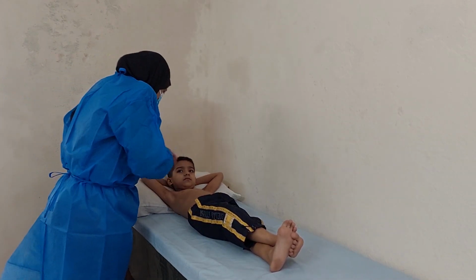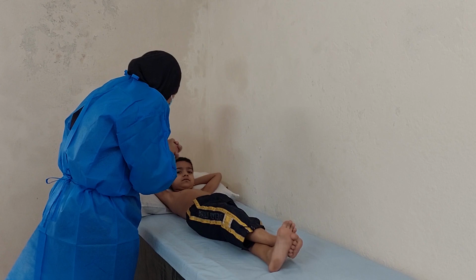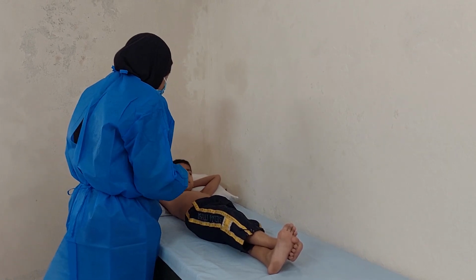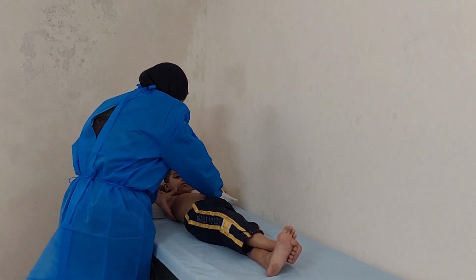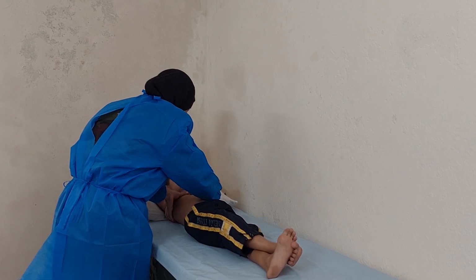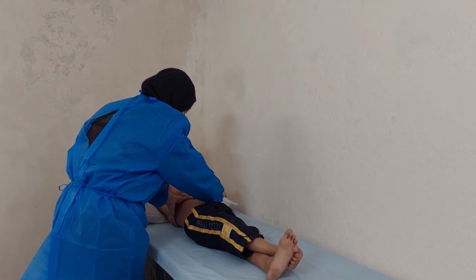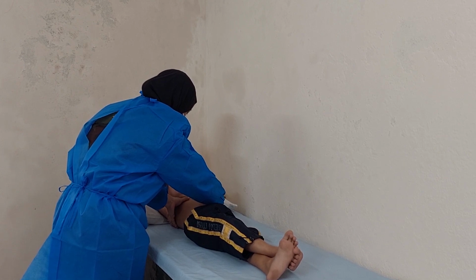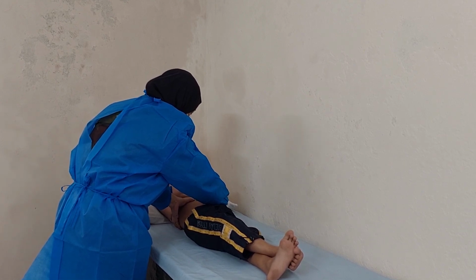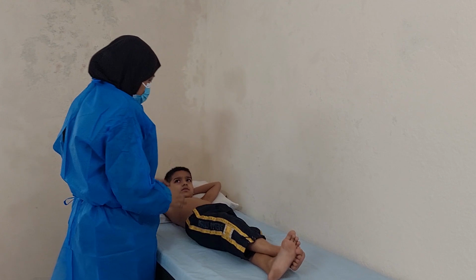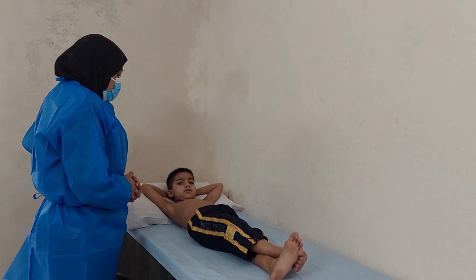I am asking him to take a deep breath so that I can see the chest expansion. From the 3 areas, I saw the chest expansion is normal.